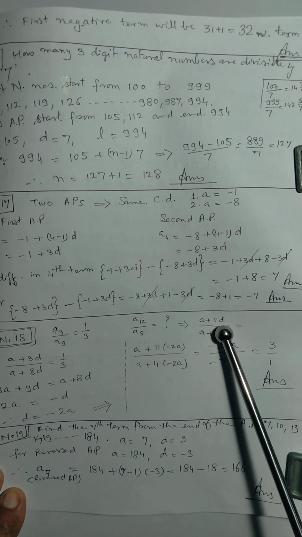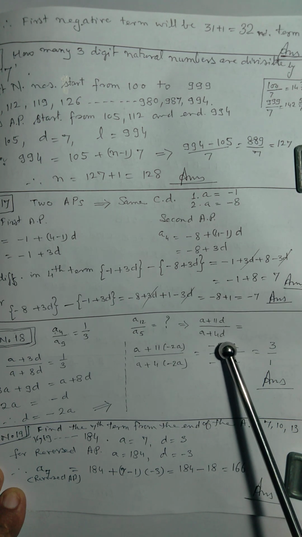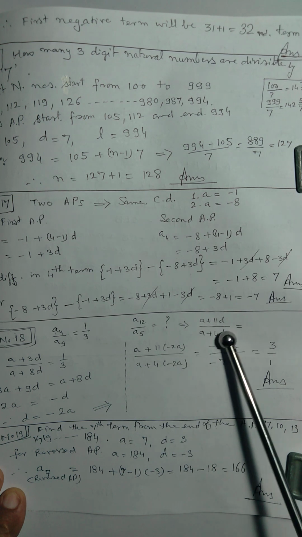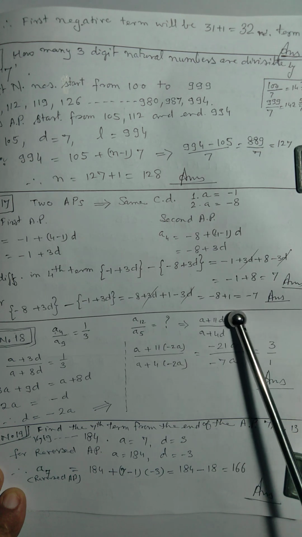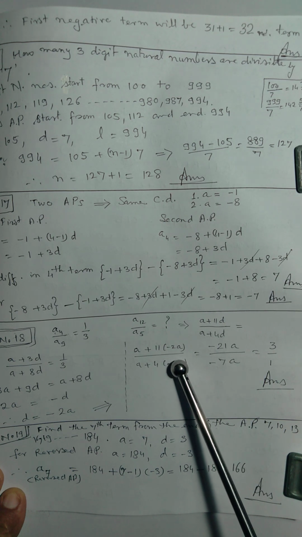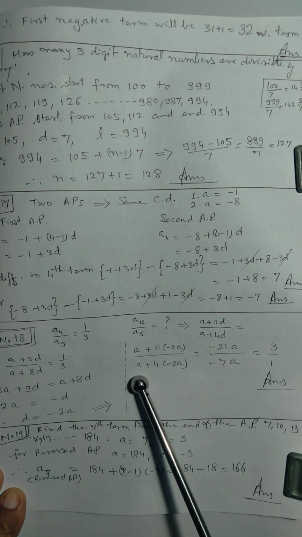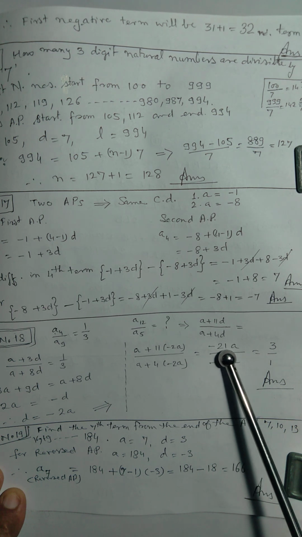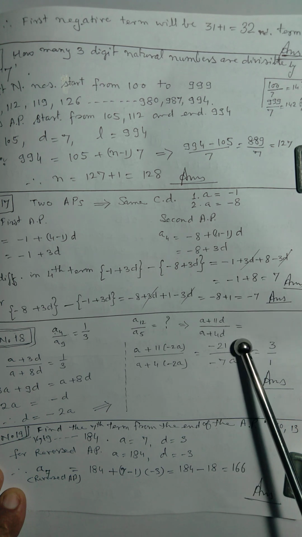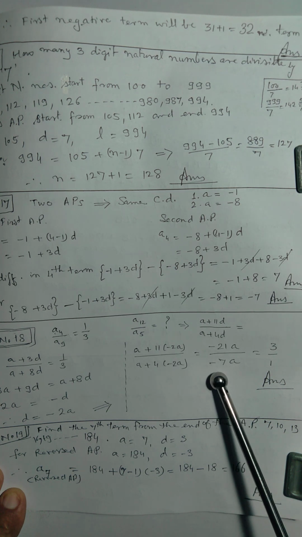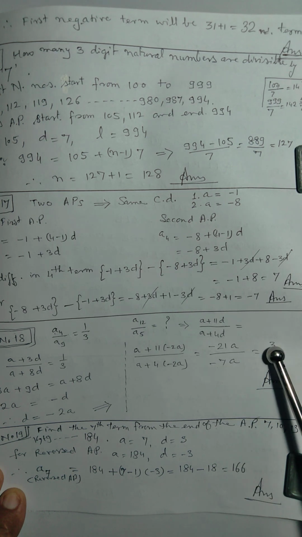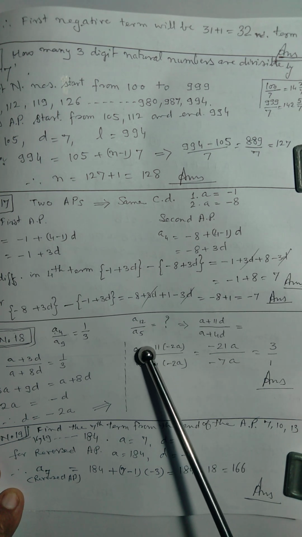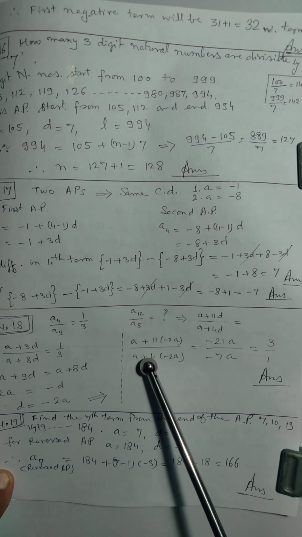That is A plus 11D upon A plus 4D. That is A plus 11 into minus 2A upon A plus 4 into minus 2A. You see, in place of D, means in place of common difference, I have written minus 2A. That will be minus 21A upon minus 7A. A will be cancelled, minus will be cancelled, and 7 1s are 7, 7 3s are 21. So 3/1 will be the ratio of the 12th and 5th term.